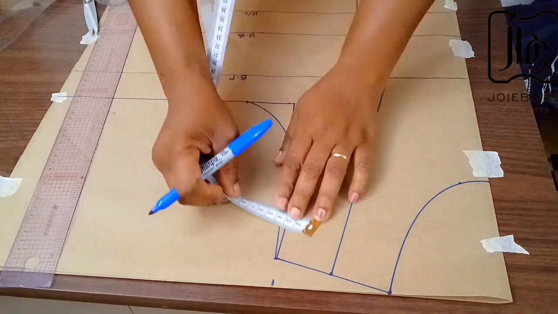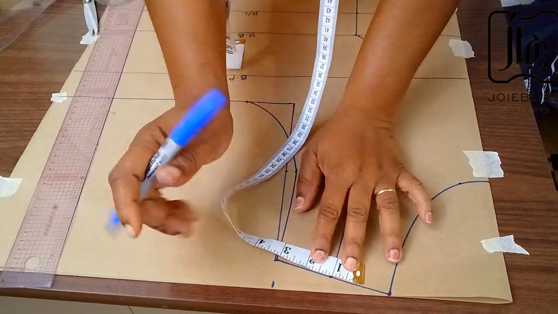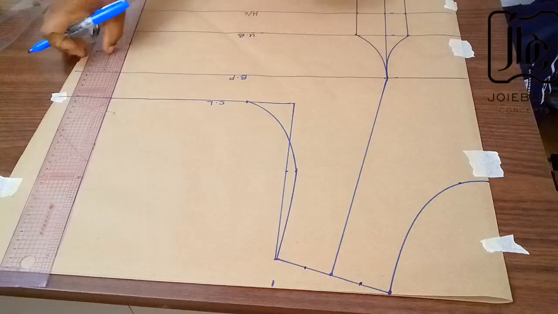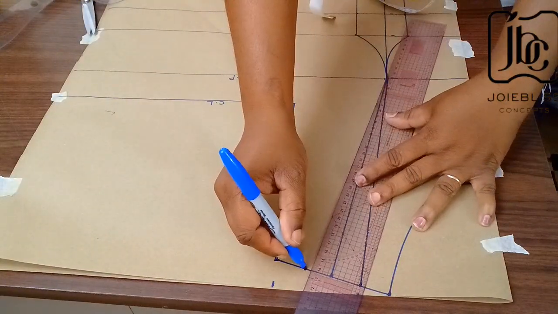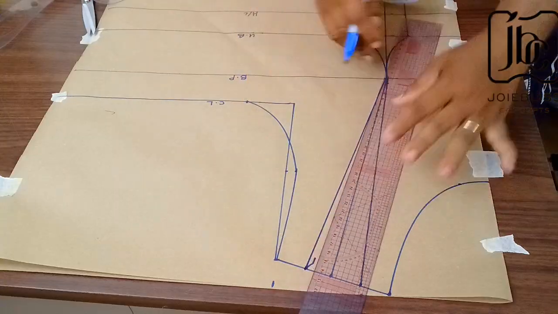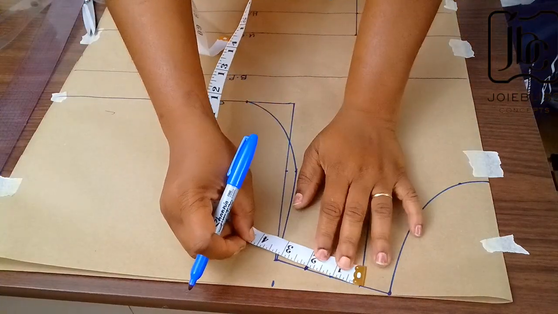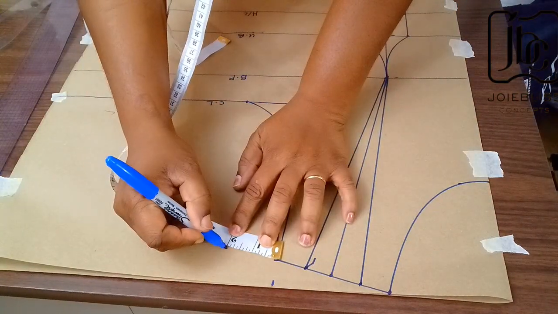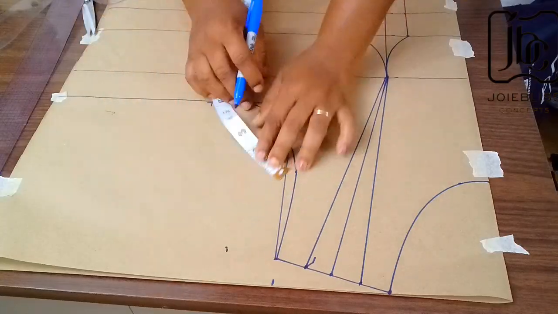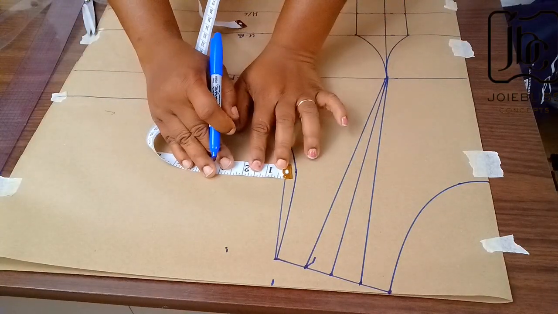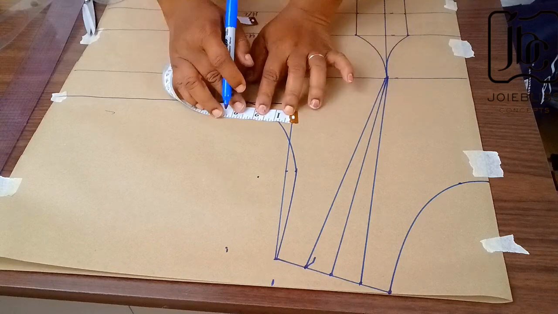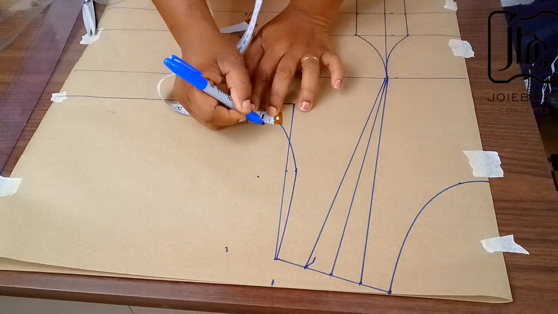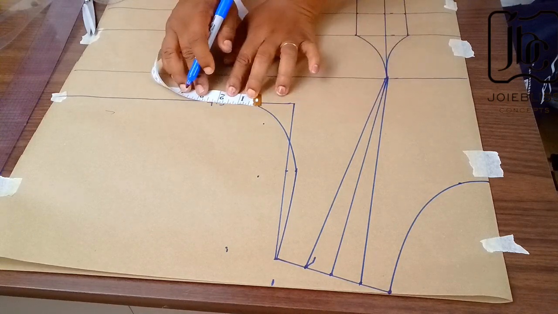Then I would come out by 1 inch on both sides of the shoulder dart, okay? And I will just connect it to the curve, as you can see. So it's time to transfer the dart, okay? I will just transfer it right there because if you don't do that, your cloth will be looking smaller, the shoulder will be looking smaller. So this is very, very important, okay?